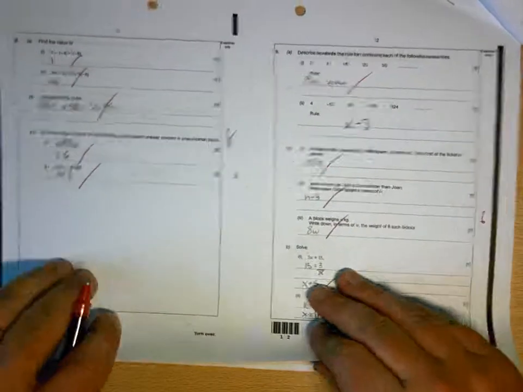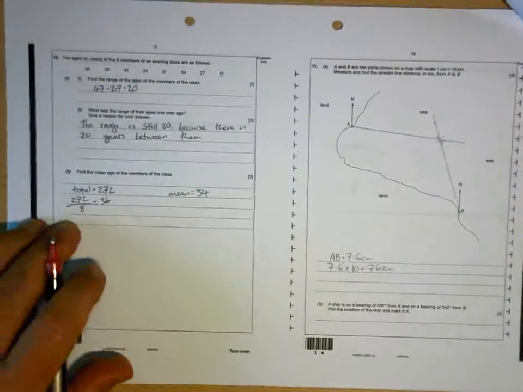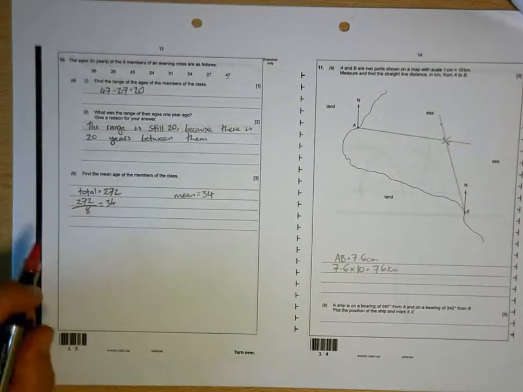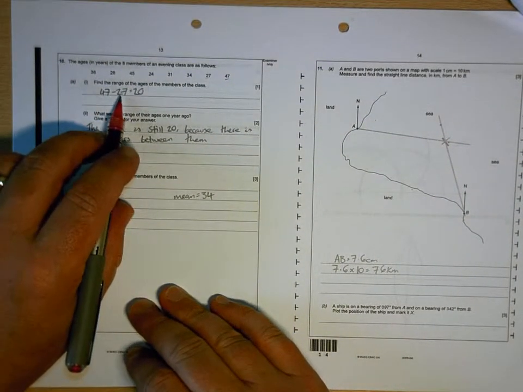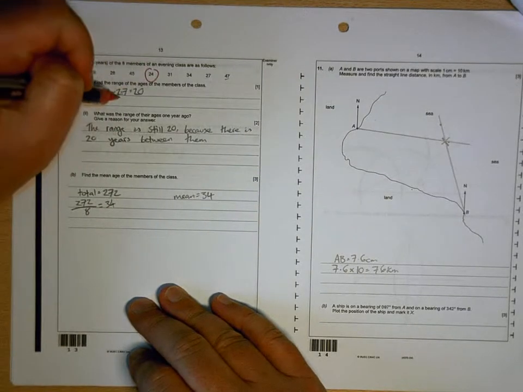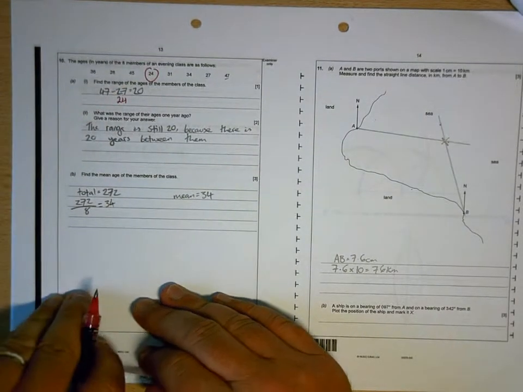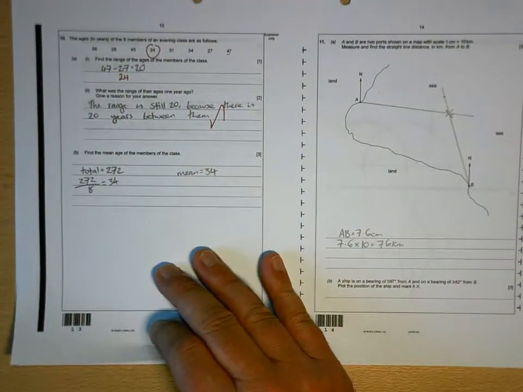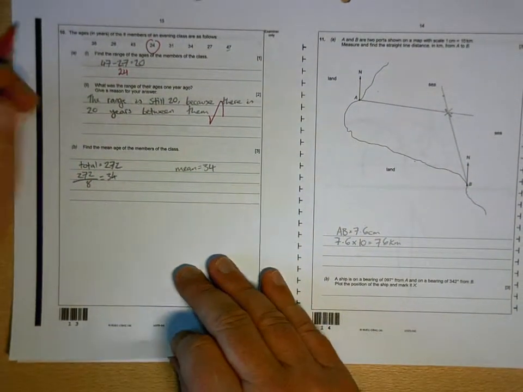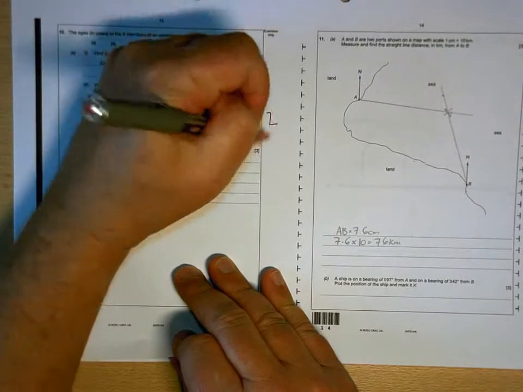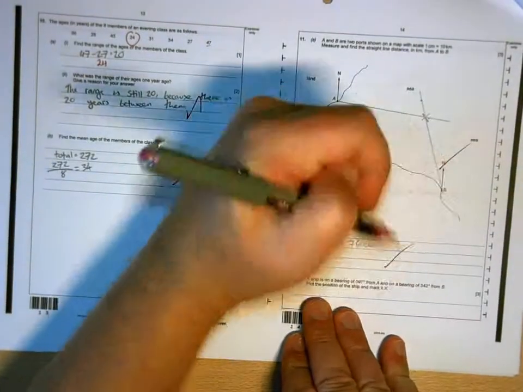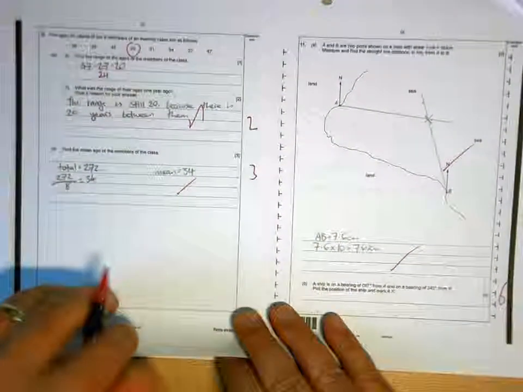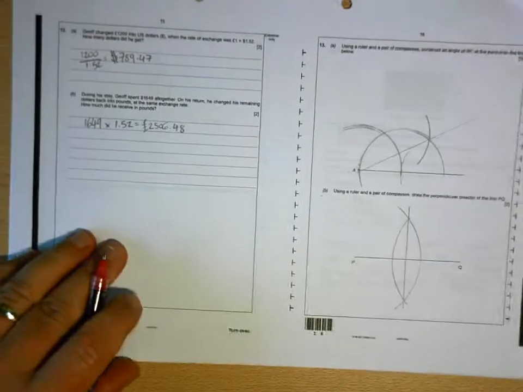Very good. It isn't 47 minus 27 because there's a 24 there. The range is still 20. You'll get the marks for that, even though the value is wrong, and you'll get the marks for that. That's good, and so is that. So there's 6 marks there, 11 for the page. Well done.